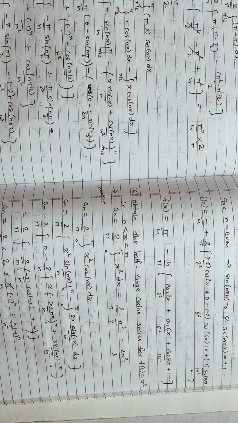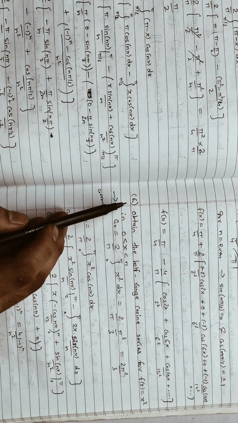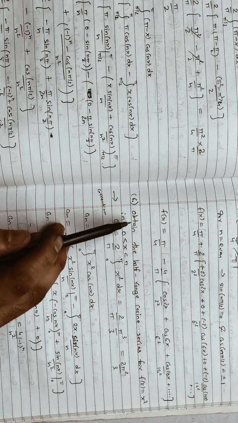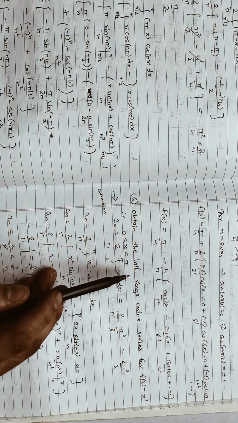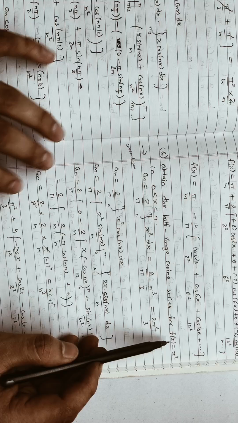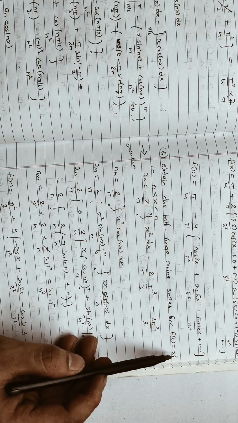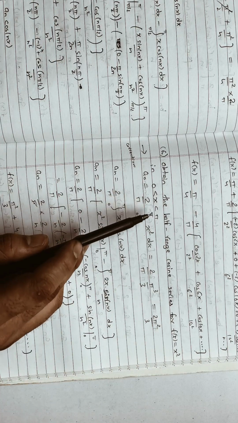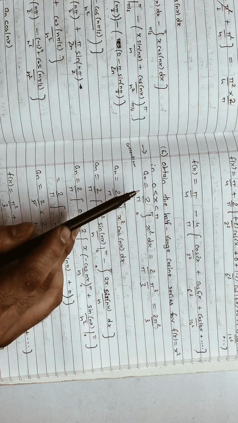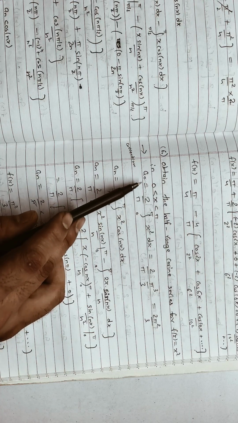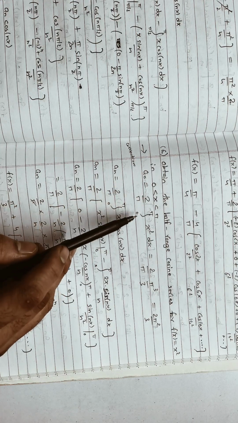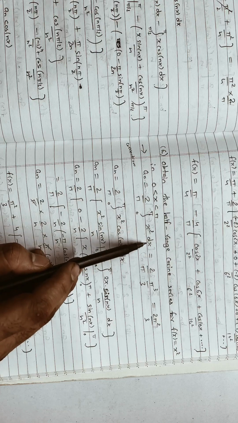So I hope you have made that correction. So let us now move to question number 6. Question number 6 says: find the half range cosine series for the function x square in the interval 0 to pi. So first we will find a naught. a naught is equal to 2 upon pi, integral 0 to pi x square dx.